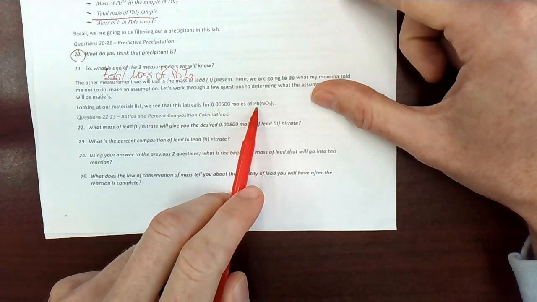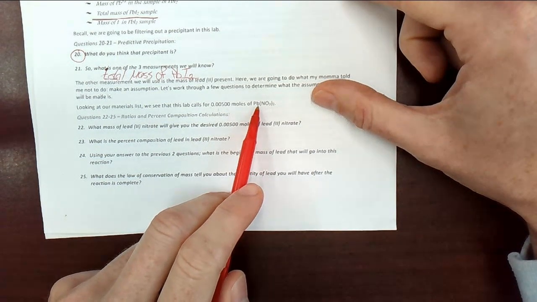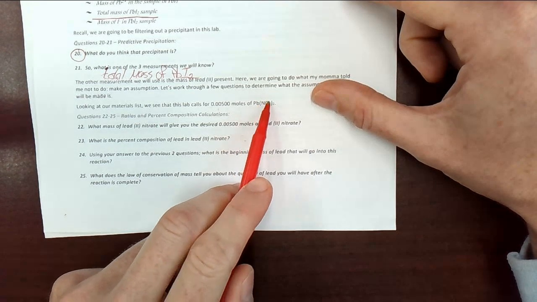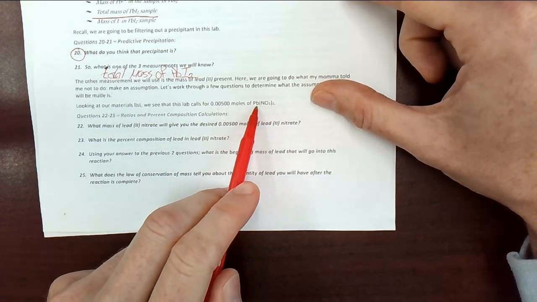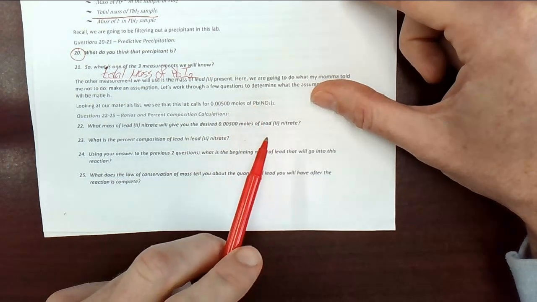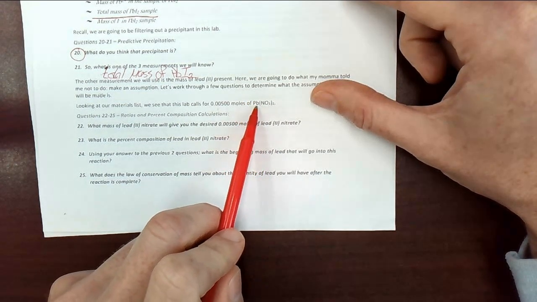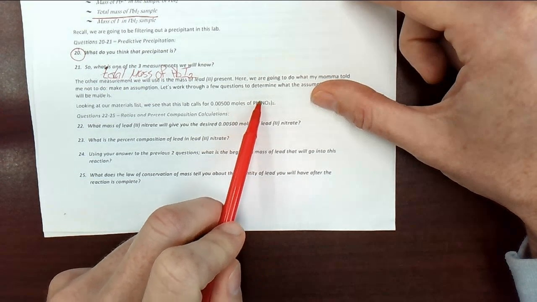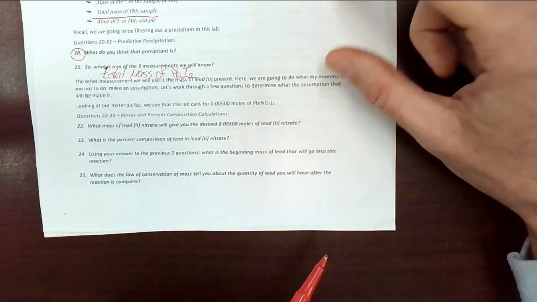So one of the original reactants, the one that you're going to put in, we don't care about this part. The only reason that this is here is it makes the lead soluble in water. So it allows us to take these lead atoms and put them in a dissolved state.